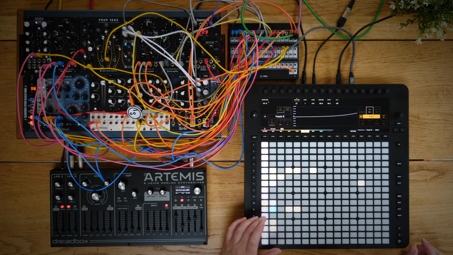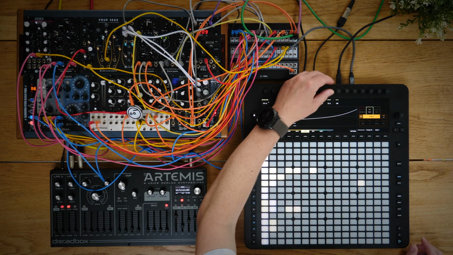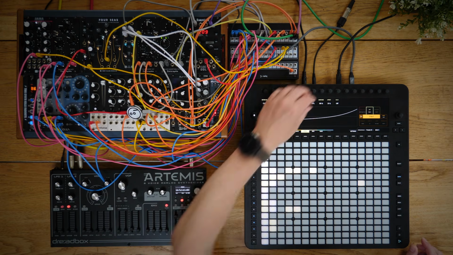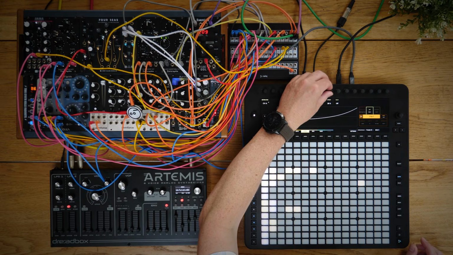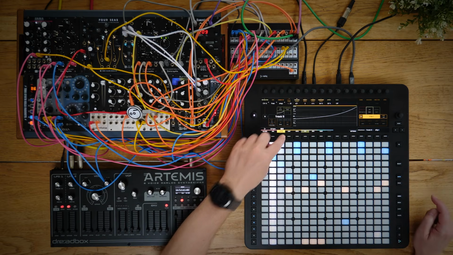Make it a bit larger. Actually, I think we've got a slightly larger on there. Gives a nice groove. Let's put the others in just to see.